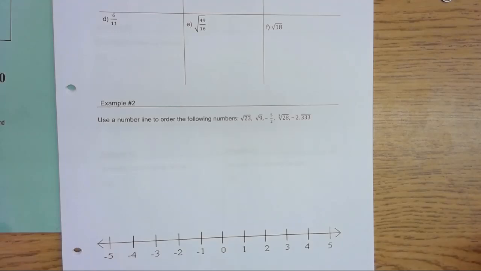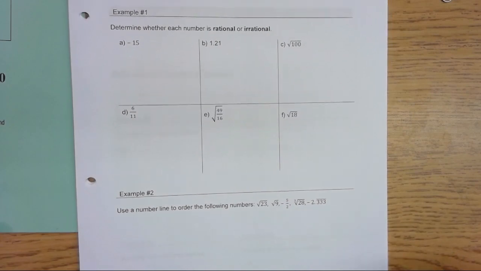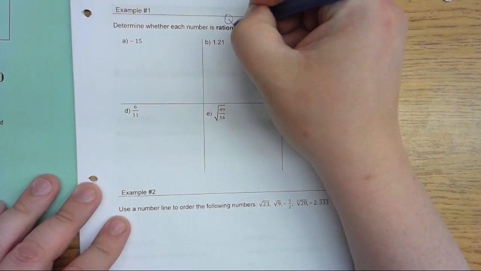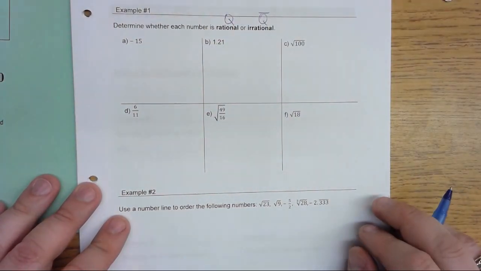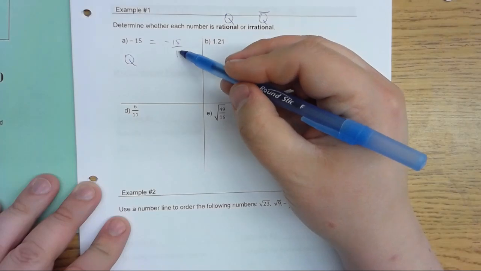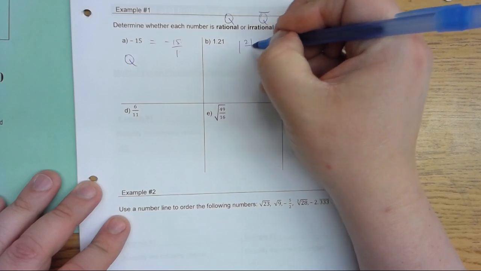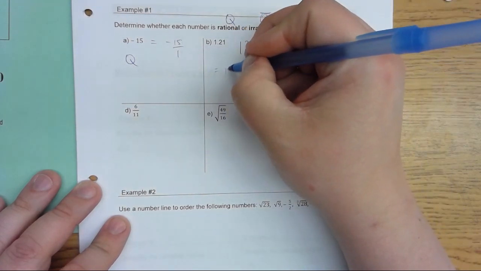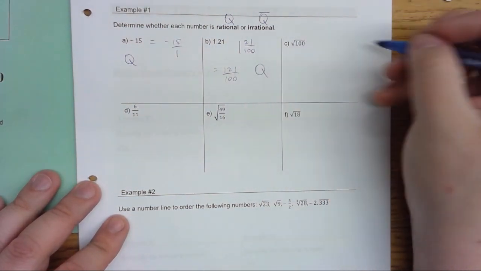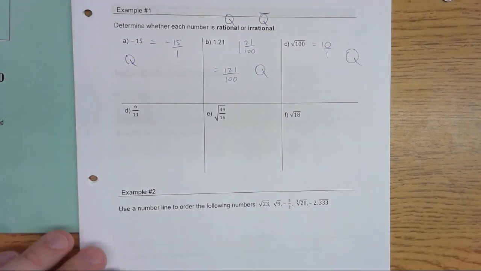Now we're going to get started on just a few examples here and determine whether each number is rational or irrational. And again, I'll denote rational with a Q and irrational with a not Q. So -15 is definitely rational because I can express it as -15 over 1, right? A fraction of two integers. 1.21 is like saying 1 and 21 hundredths, which is like saying 121 hundredths, so that's definitely a ratio of two integers. Now the square root of 100, 100 is a perfect square, so that's 10 over 1, and once again, we're looking at a rational number.